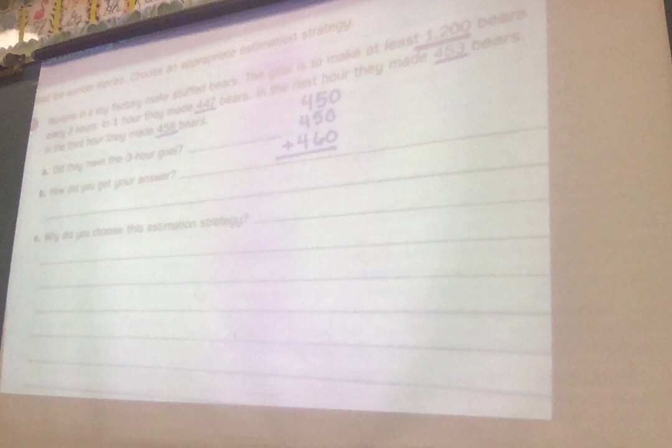Ariel? 56 rounded to the nearest 10. 458 rounded to the nearest 10. 460. Are you noticing anything here? What do you notice, Miranda? Rounding and close to are the same. Yeah, rounding and close to are the same.